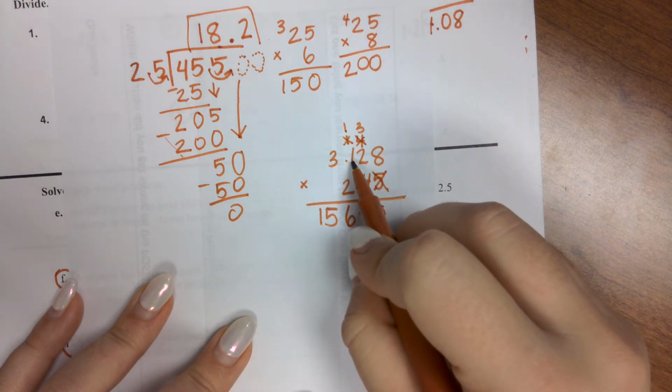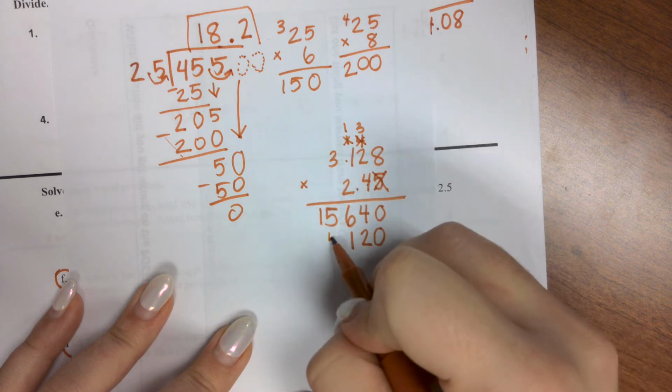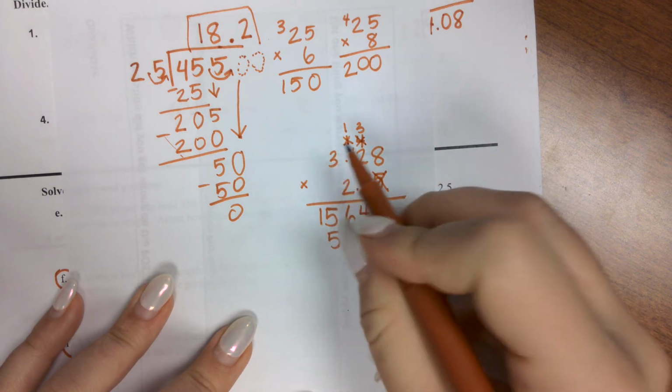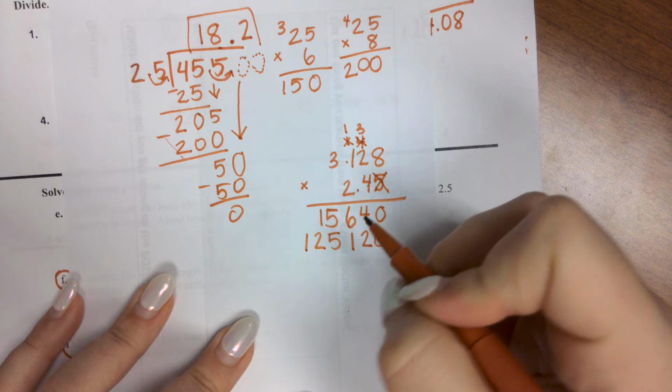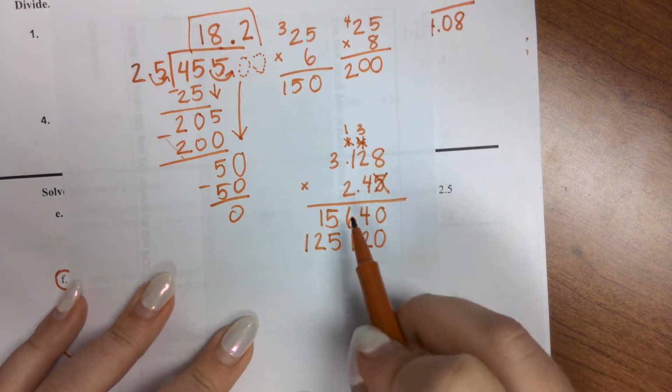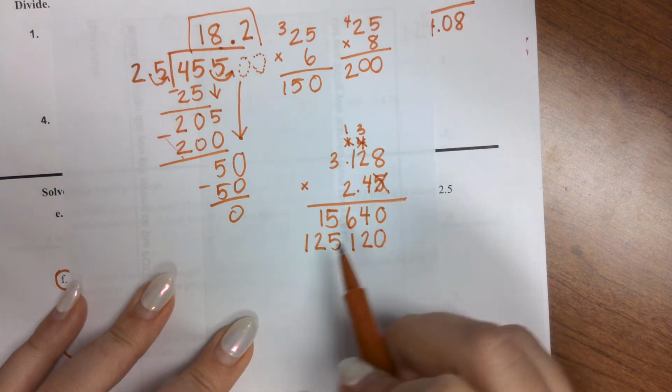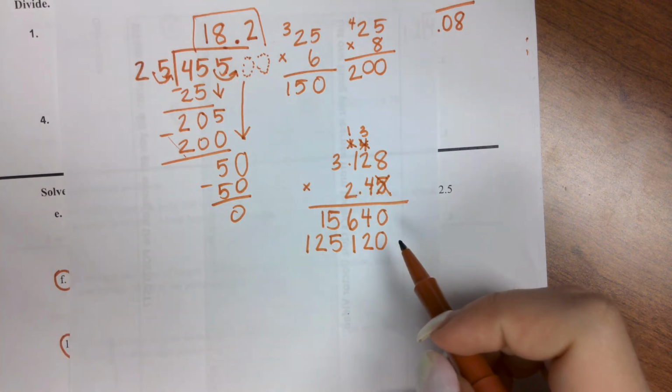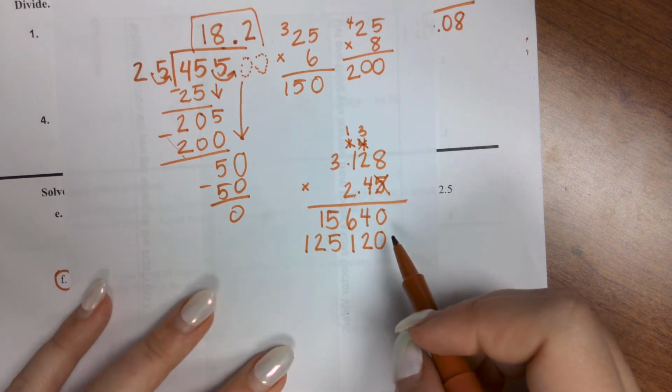4 times 1 is 4, plus 1 is 5. And then 4 times 3 is 12. Notice how I'm lining these numbers up really nice and neat. We don't want any confusion on what numbers we're adding at the end.